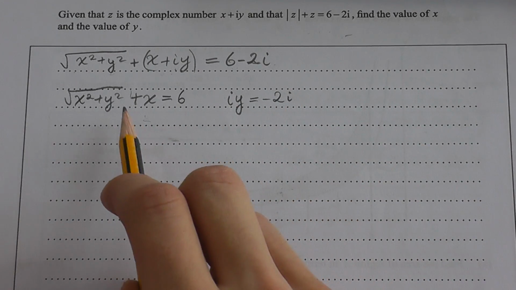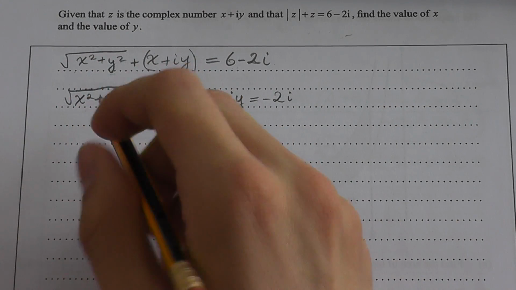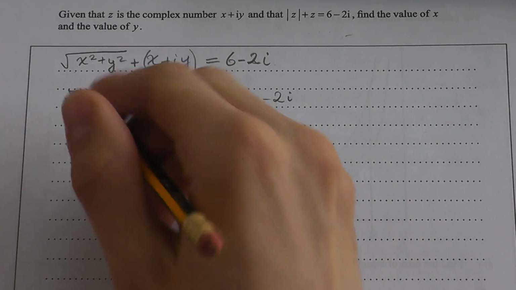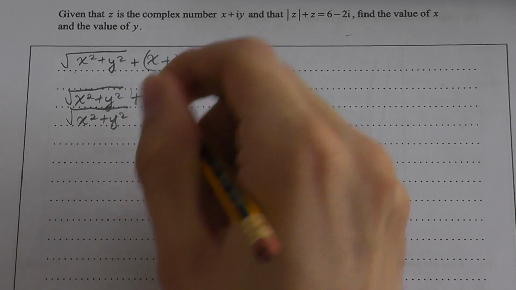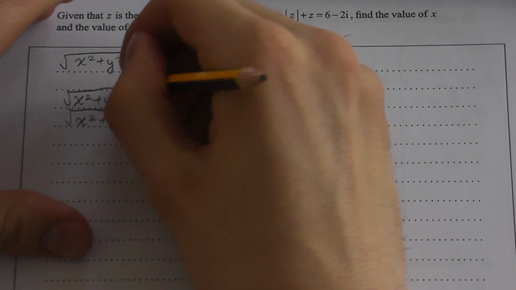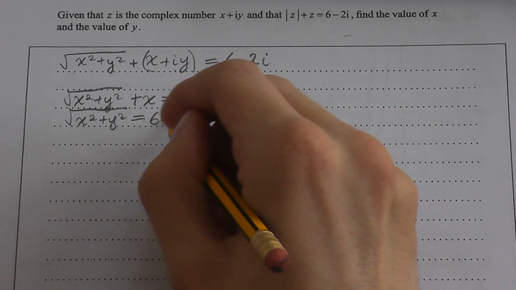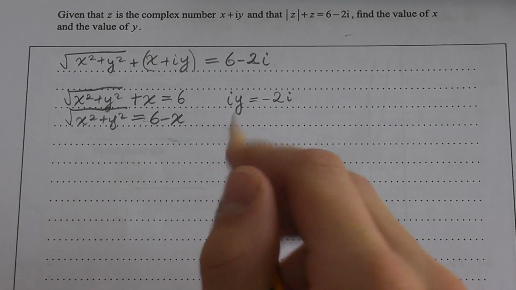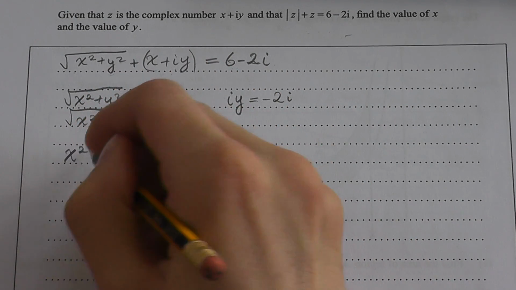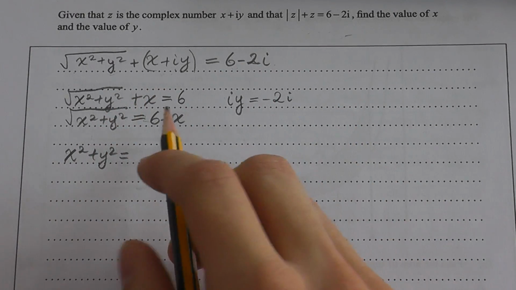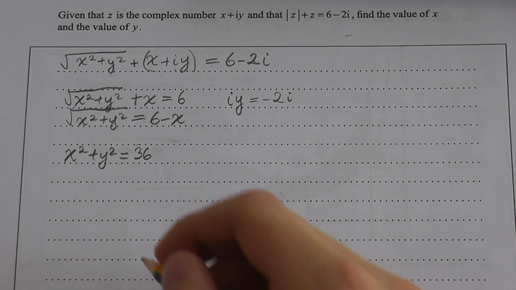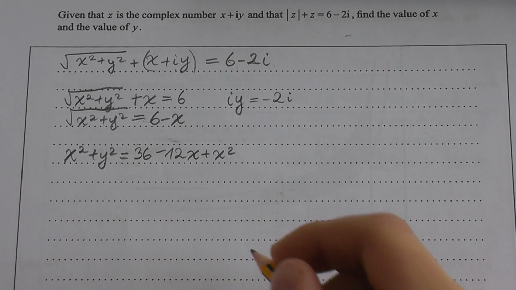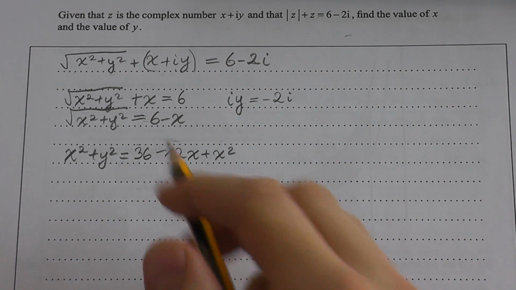You can do this with complex numbers, this is legal. And what we do now here, first of all, is we want to get rid of the square root, and we do that by first subtracting x from both sides. This looks a bit like a 4, it's a plus. So now we get that the square root, so basically the argument, is equal to 6 minus x. And so if we square both sides, we get that x squared plus y squared is equal to 36 minus 2 times 6 times x, plus x squared.